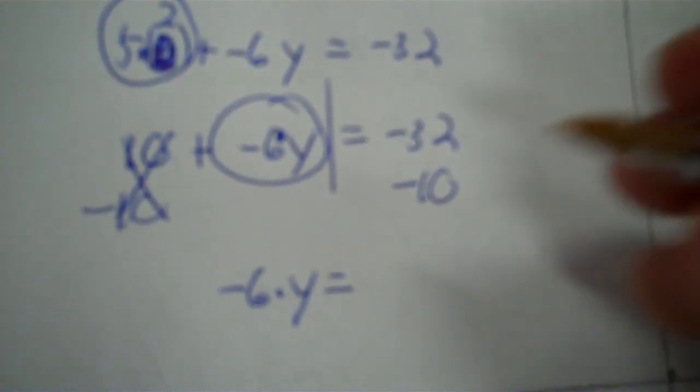And negative 32 minus 10 is negative 42. And you divide each side by negative 6, and negative 42 divided by negative 6 is 7.